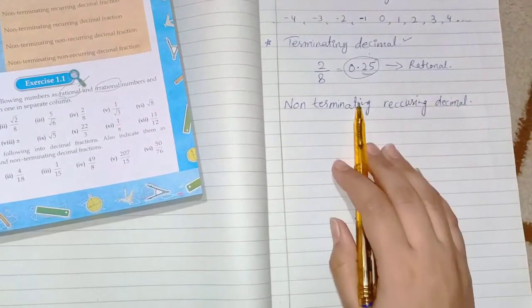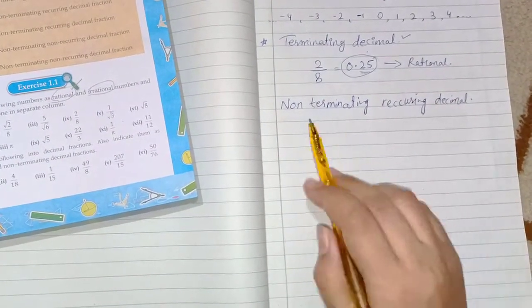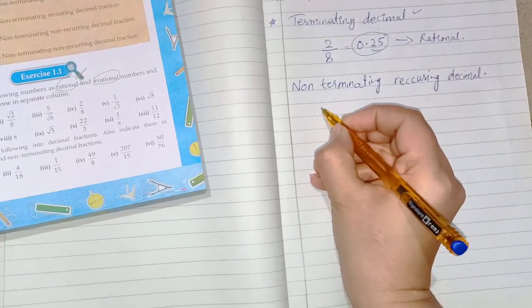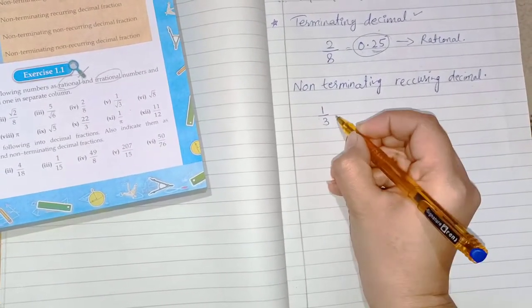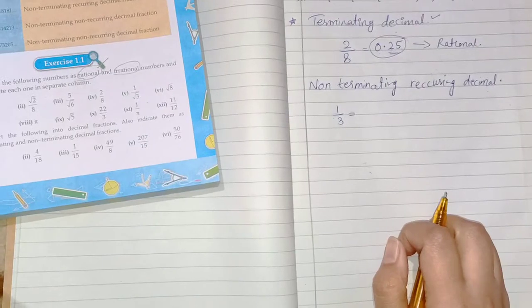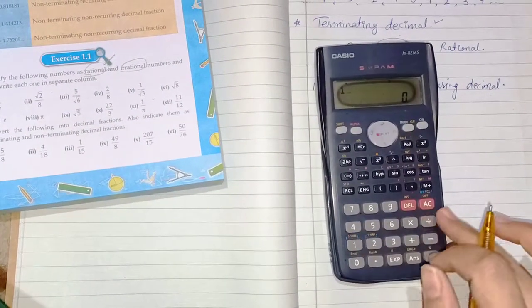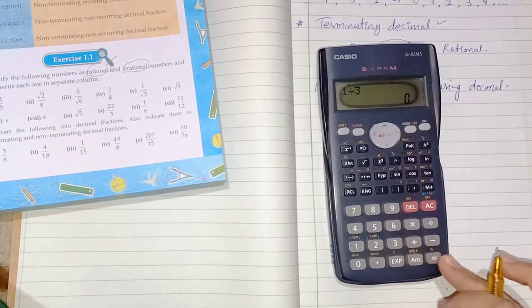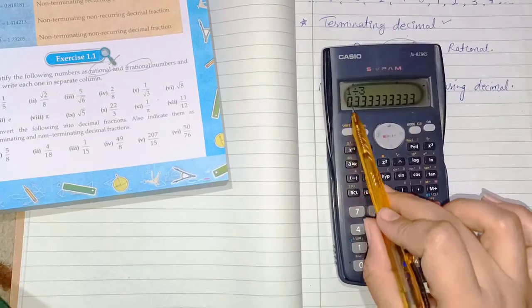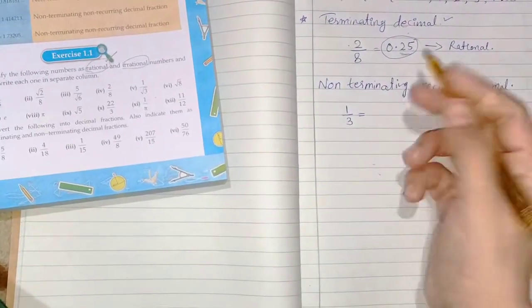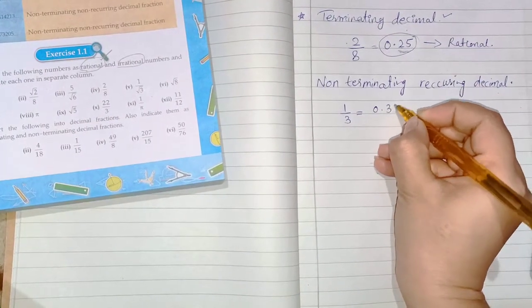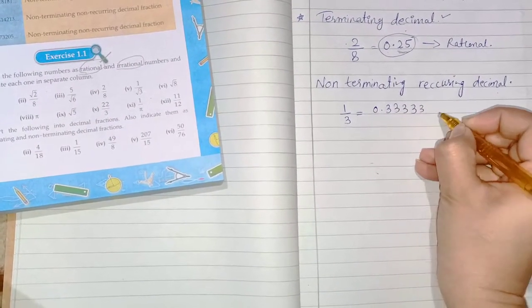This is also a way to find out the rational number. So suppose we have the number 1 upon 3. When we divide 1 by 3, let's see. 1 divided by 3 is 0.3333. So we are going to write here 0.3333 and onwards.